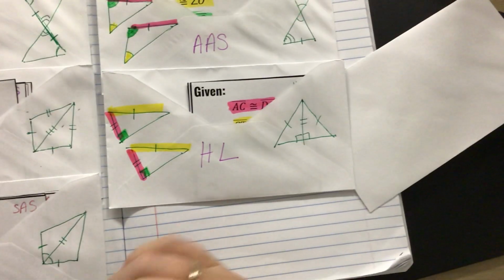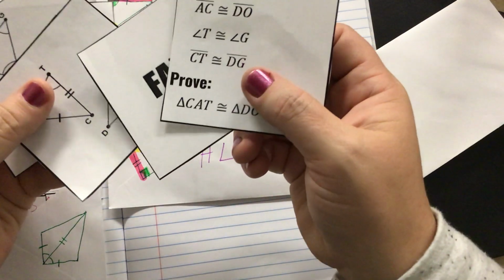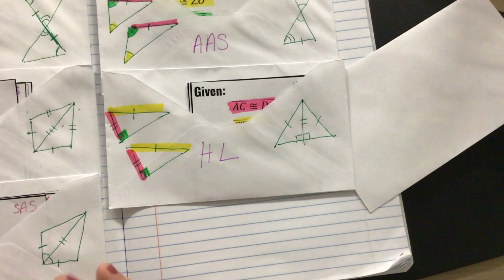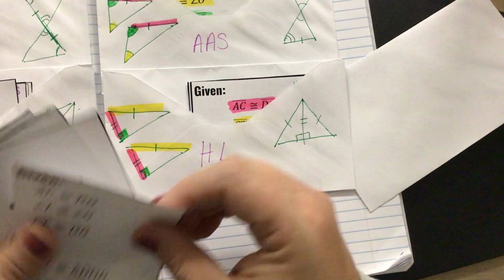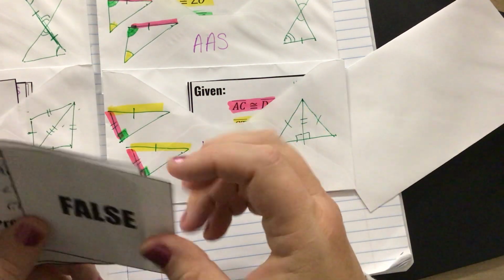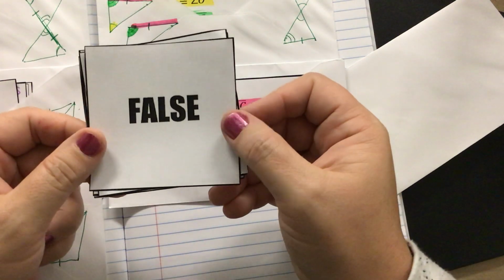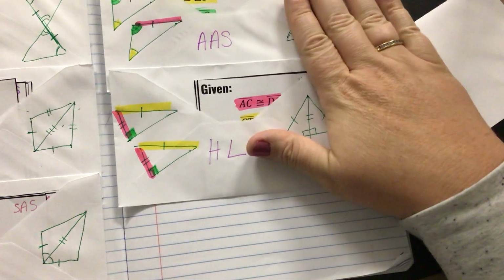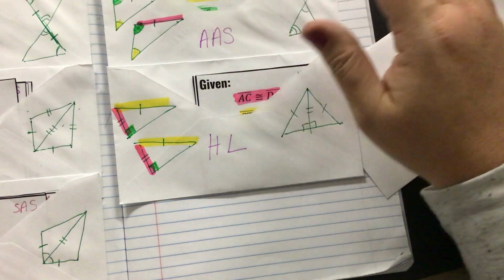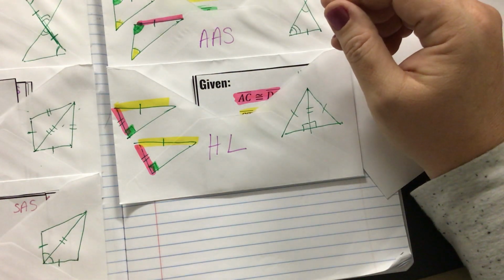Now, last but not least, process of elimination would say that the rest of my cards have to fall in the last category. One would assume, right? I only have one envelope left. So while some of you are finishing up, this last envelope is going to be the false category. This one is going to represent ones that do not work. Triangles are not going to be congruent. So again, at this point, we've gone through 5 that do work. We're going to talk about what it looks like when they don't work.